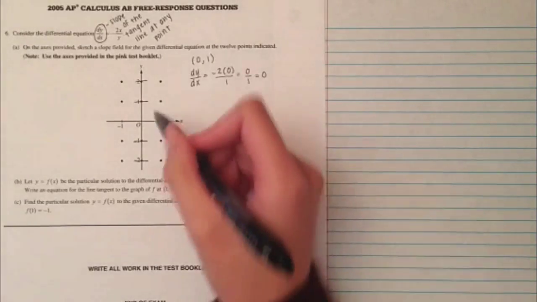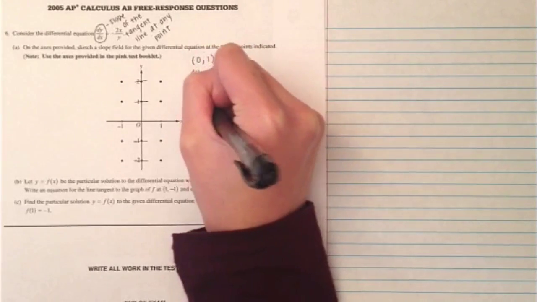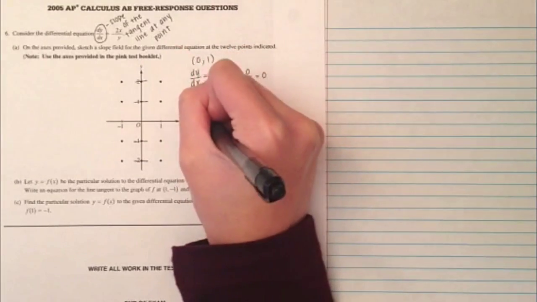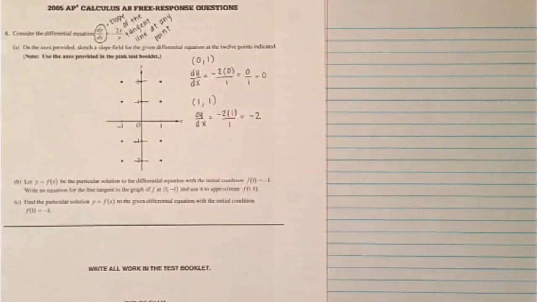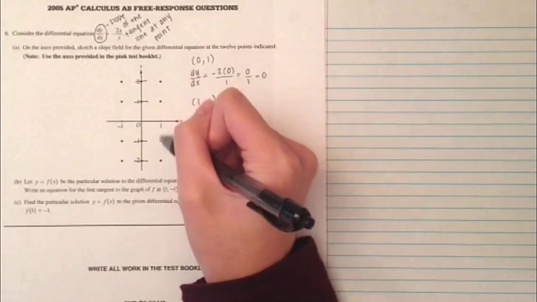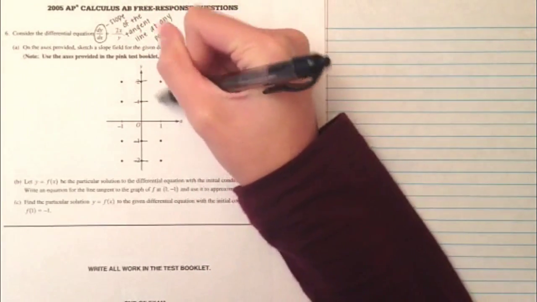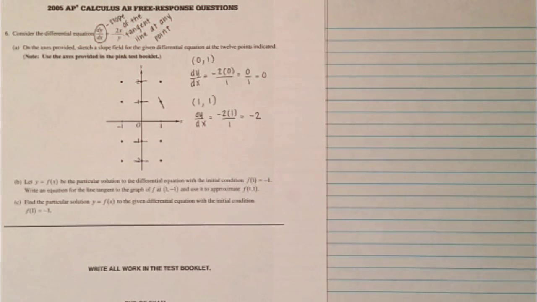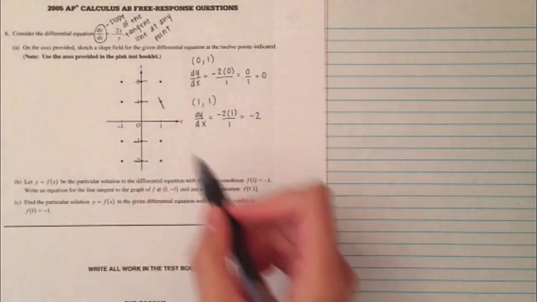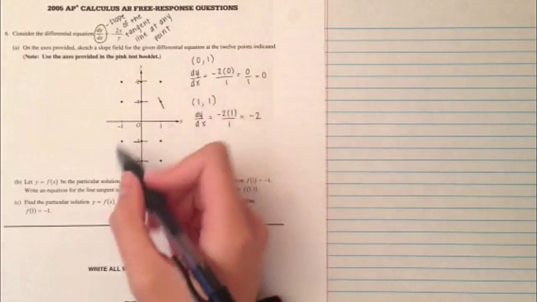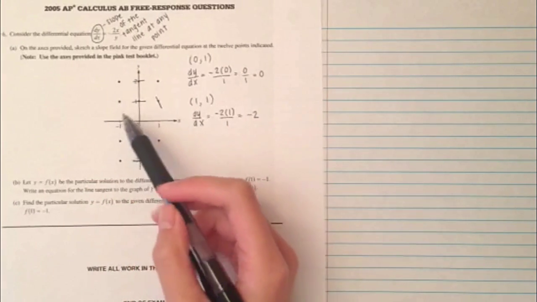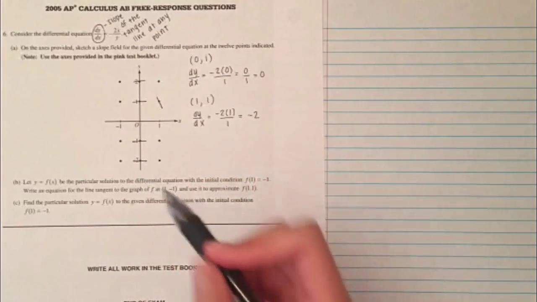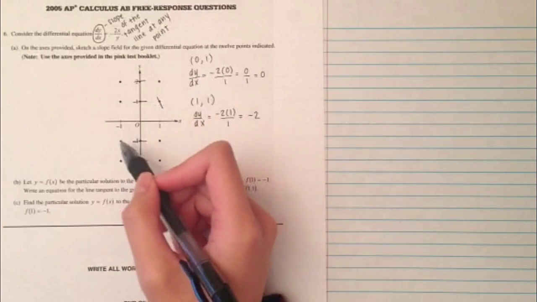Now I'm going to do the point (1, 1). I'm going to write down (1, 1), and you do the same thing. You plug it in, and then you get negative 2. So you just kind of eyeball it, and you go down 2 over 1, and you draw a line like that. Another trick is that the coordinates here are positive, and the coordinates here are both negative, and a negative number on top of a negative number is positive, so it kind of cancels out. So the slope at this point would be the same as the slope at this point.